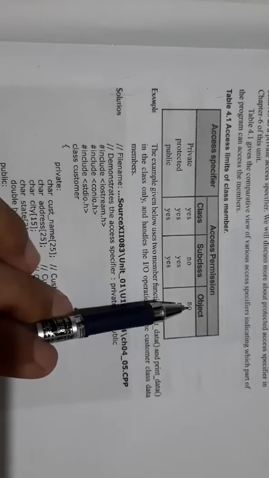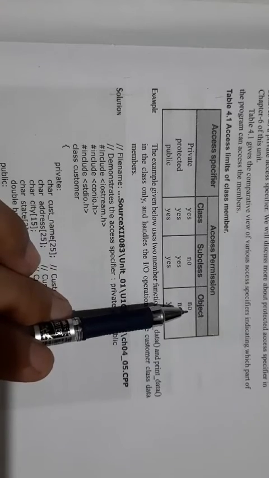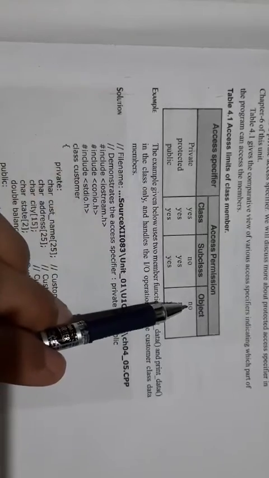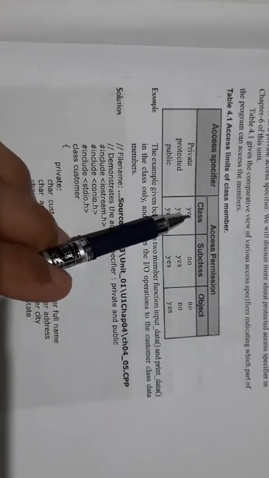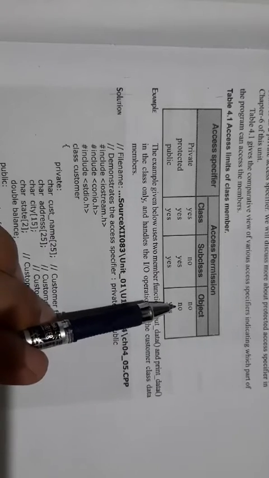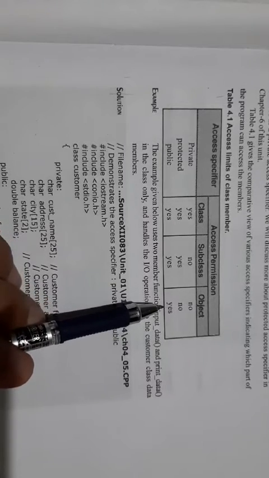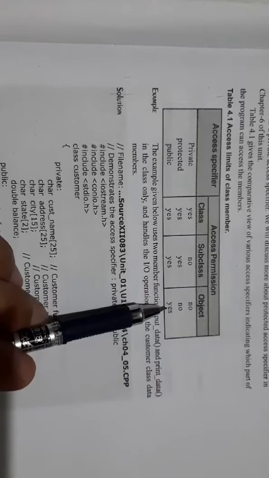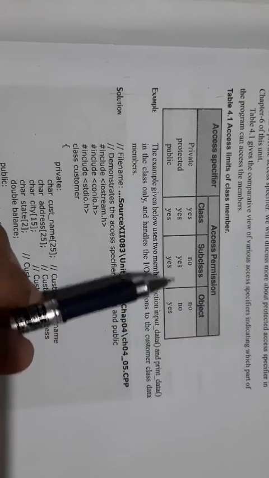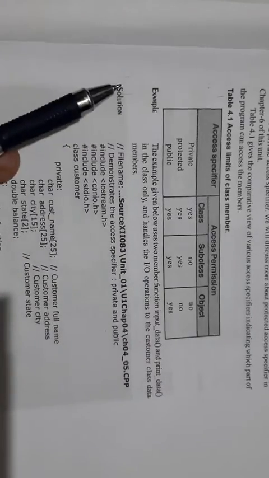Now in terms of the object. When it is private, we saw yesterday that even its own object cannot access the data members. In the case of protected also it is not possible. But when it is public, we have seen yesterday that the object can directly initialize the data members, like emp dot emp code equals 100.